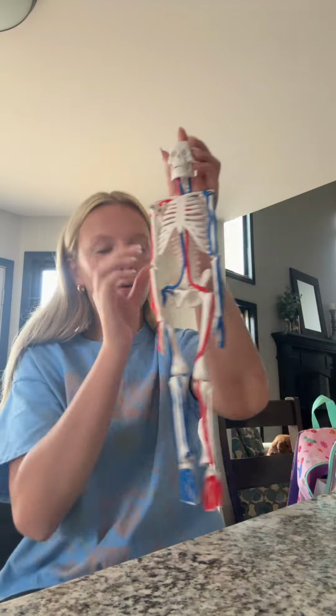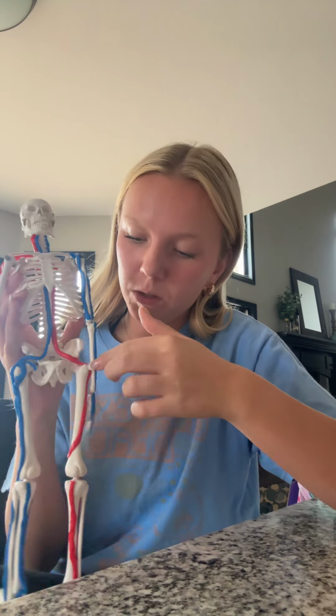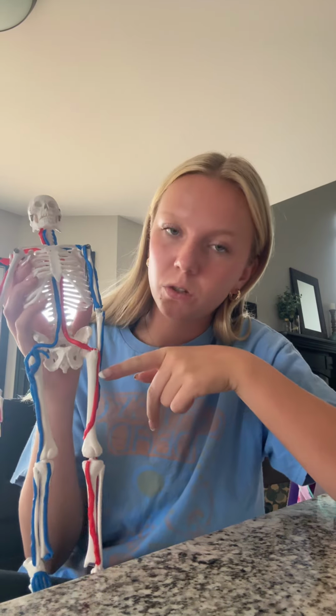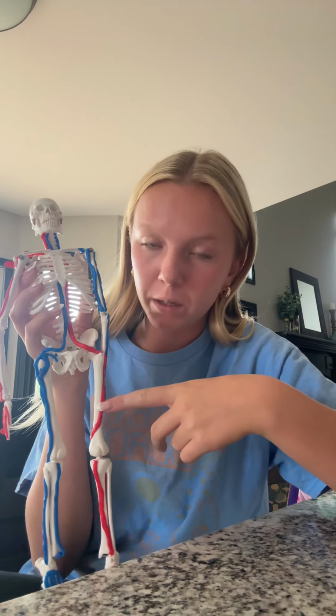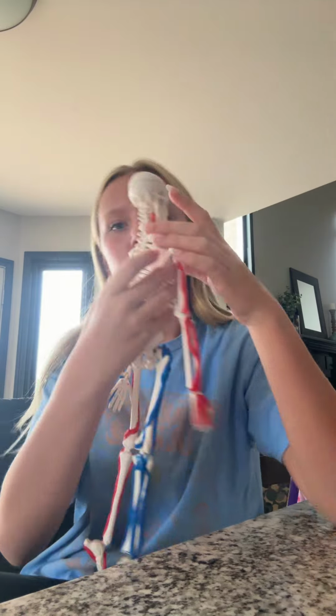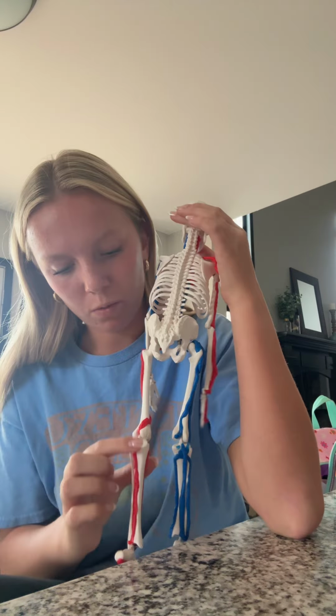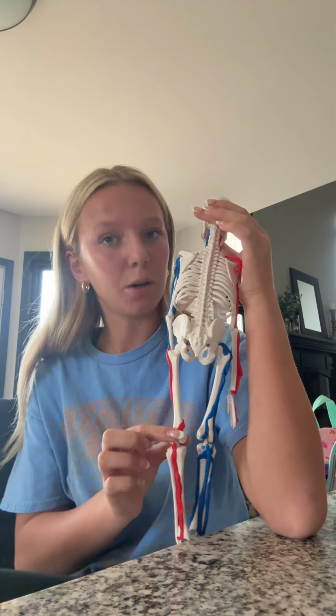Now for the blood flow through the lower part of the body, it'll travel from the heart down into the common iliac artery, which then travels down the external iliac artery and turns into the femoral artery, which starts medial and becomes posterior. Then it will meet with the popliteal artery.